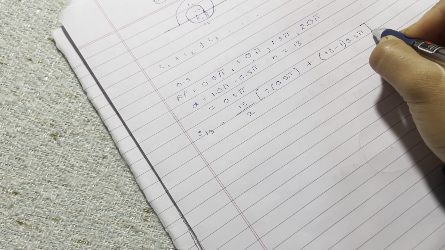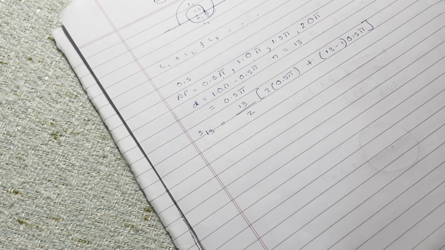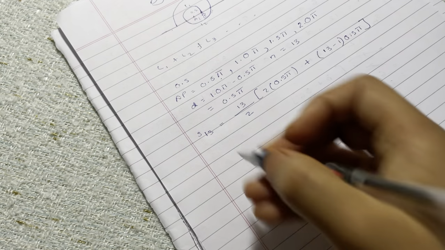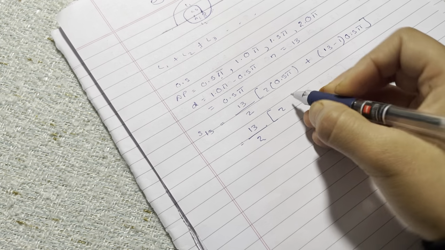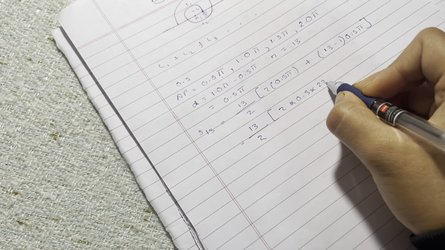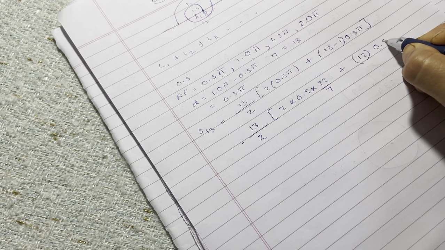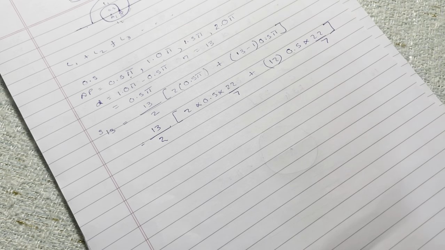If something regarding pi is required, we can use 22 by 7 directly. So 13 divided by 2 into 2 into 0.5 into 22 divided by 7 plus 12 into 0.5 into 22 divided by 7.